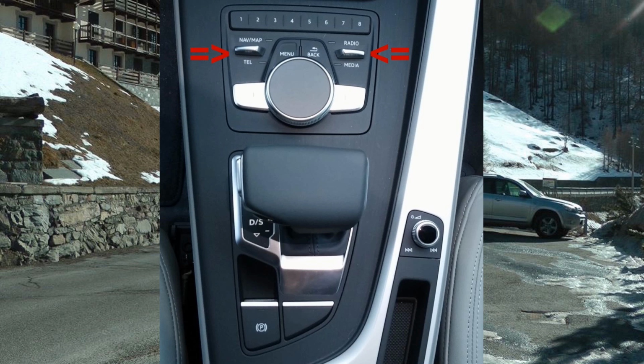Below that, you've got 2 silvery buttons which allow you to select some of the main functions of the MMI system. Nav map, which if you press it switches between the map and the navigation entry system. Telephone just below it, and then on the right switching between the radio and the media. In between those you've got the main menu button and a back button. The back button doesn't always do exactly what you expect it to do.